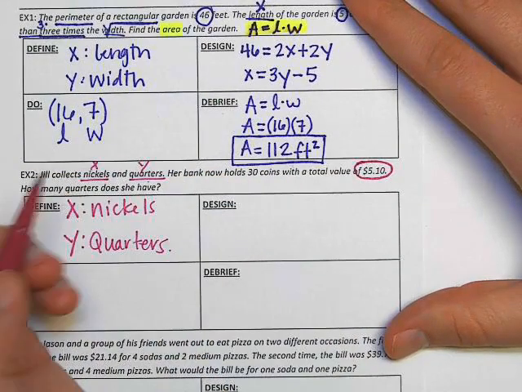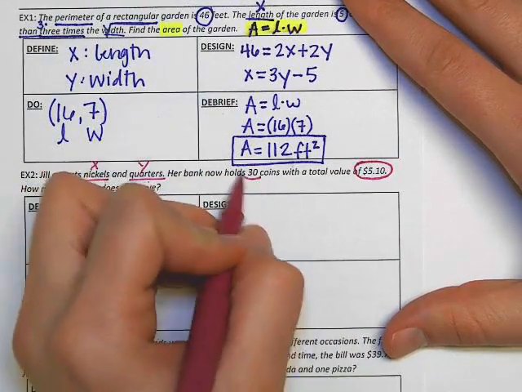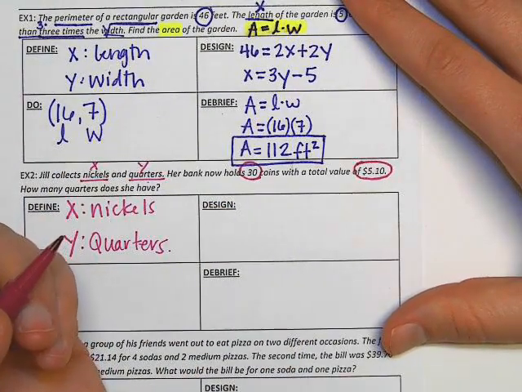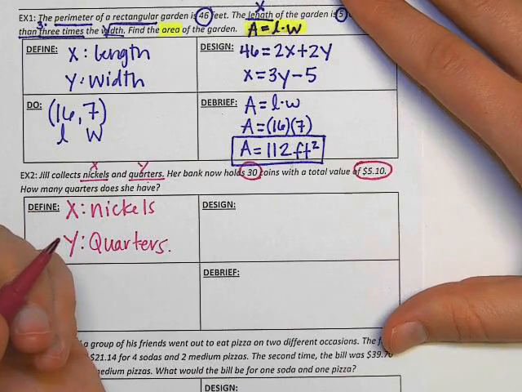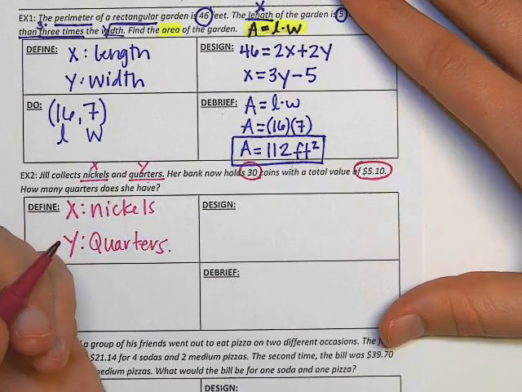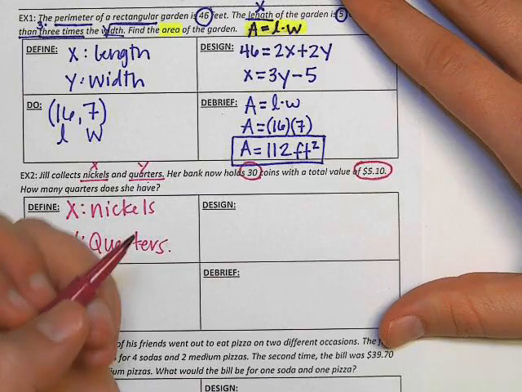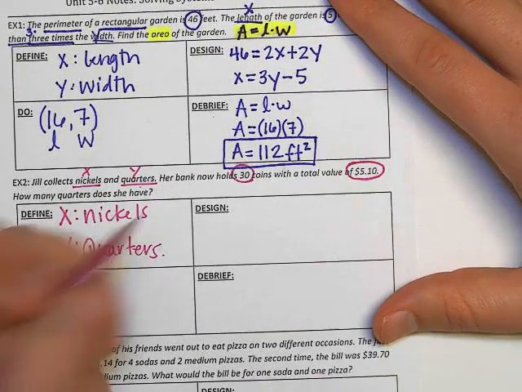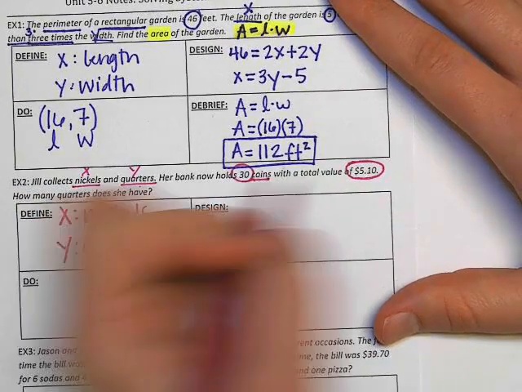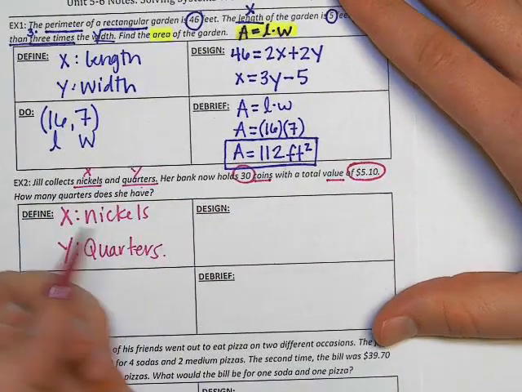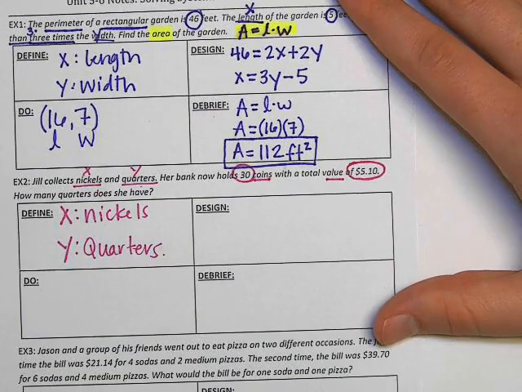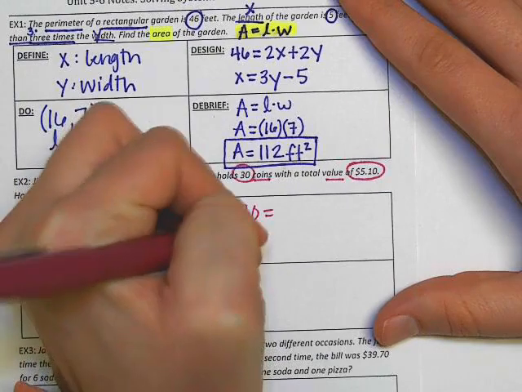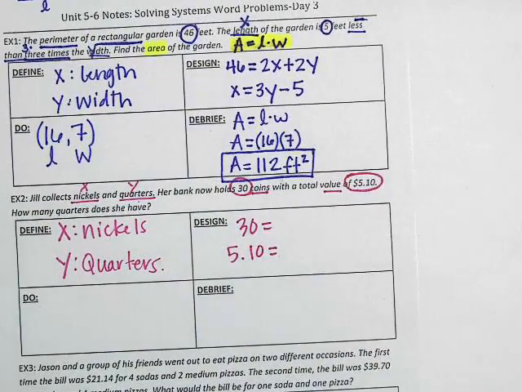What else do I have? The 30 coins. What is that? How many coins? Nickels and the quarters. So what is 30? It's a total. X and Y. It's a total. You had the total number of coins and you had the total value. So I have the total for both equations. So one's going to start 30 equals and one's going to start 510 equals. Because I've got two totals.